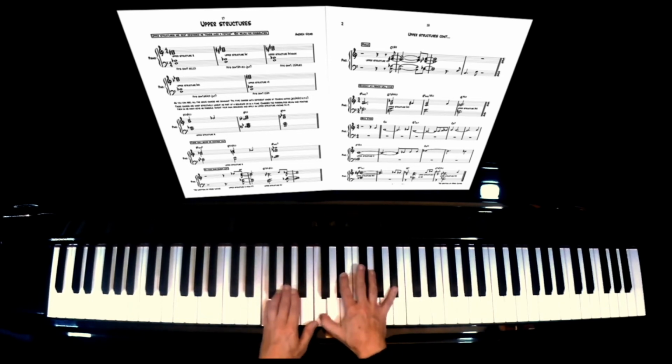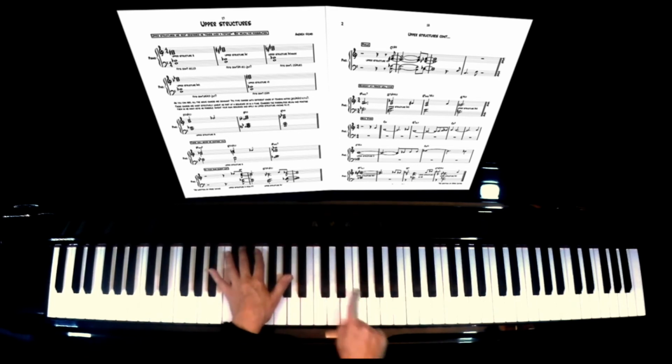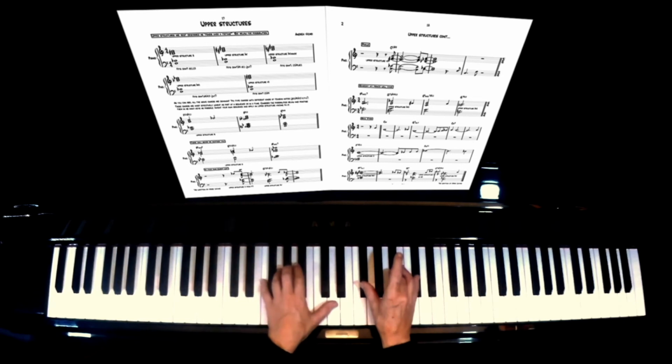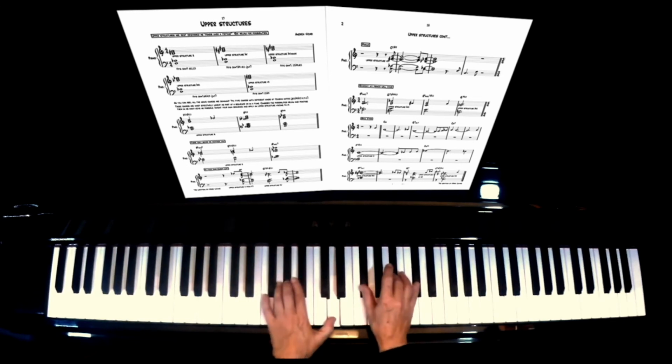And now we have an upper structure flat 6 on B flat. So B flat, flat 6 is F sharp. So we have a triad of F sharp in the right hand. That's F sharp, A sharp, and C sharp over the guide tones in the left hand. Put the root in. Beautiful chord.